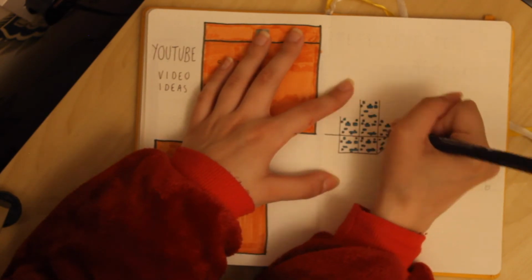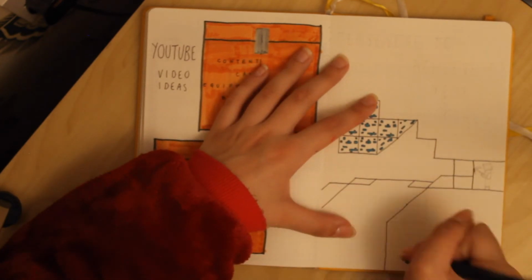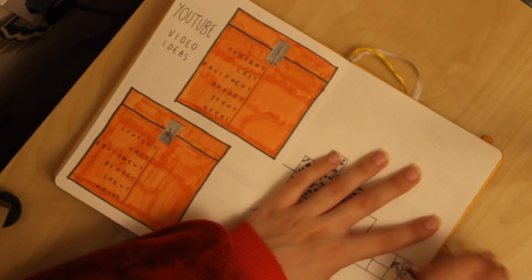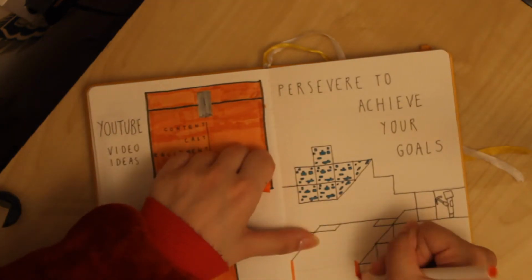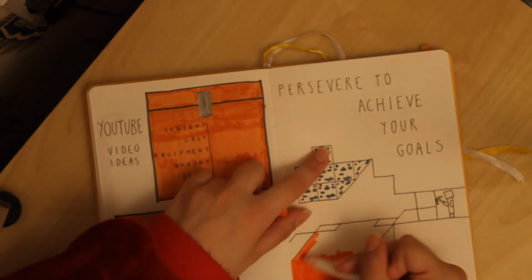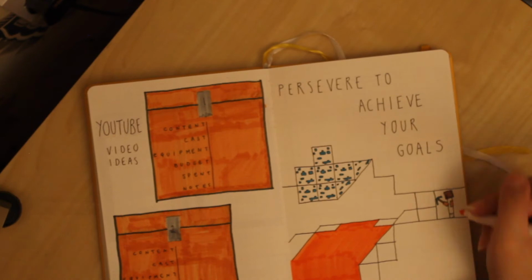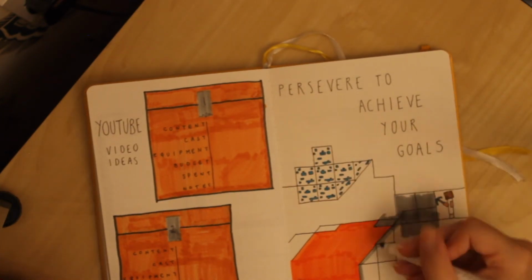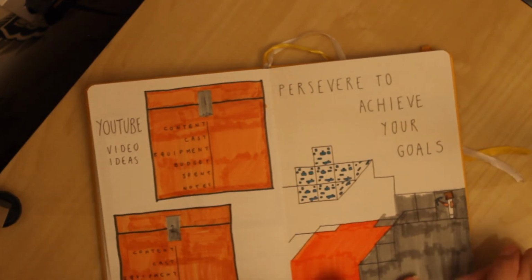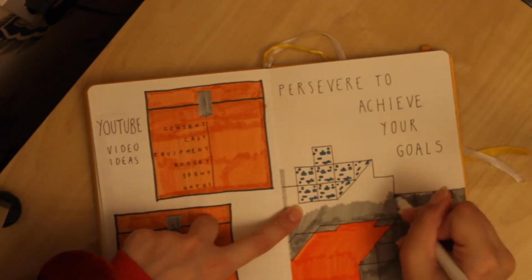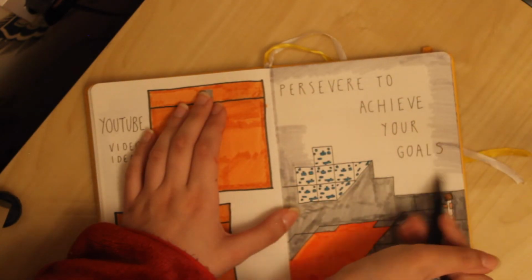I love having quote pages in my bullet journals because I feel like it's a really good way to fill yourself with positivity and things that you just need reminding of. So this one just says, persevere to achieve your goals, which is really simple. And the picture is of a Minecraft player in a cave, and they're mining, and they're so close to all of those diamond blocks that they're going to be able to get. But if they gave up now, then they would never know that they were about to find all of those diamonds. You just don't know until you keep going. And you just have to keep going, because eventually you will get to where you want to be. And I thought that was a really good quote.